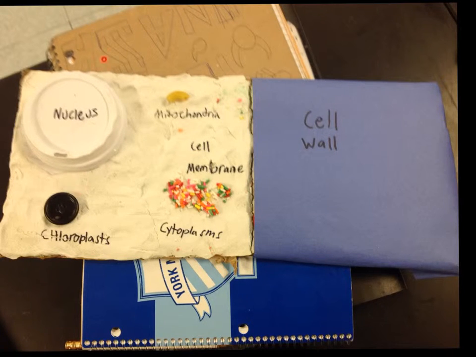Now, the nucleus is sort of the brain of the cell. It helps control eating, moving, and reproduction. And that wraps up the main parts of the plant cell. Now we move on to the animal cell.